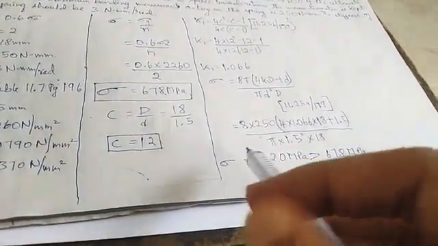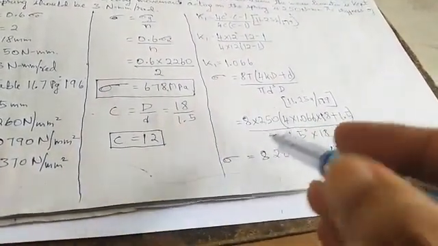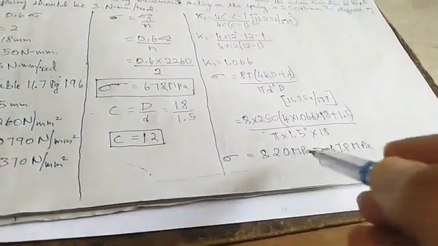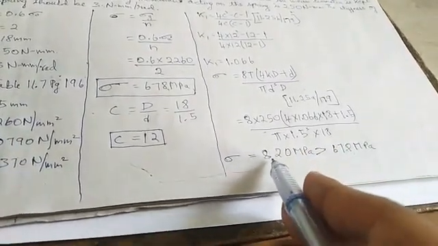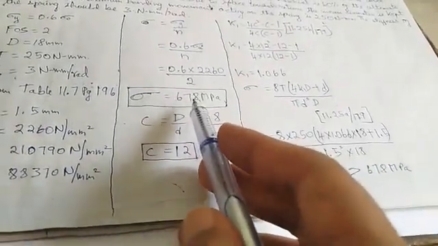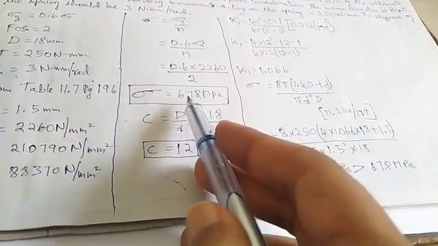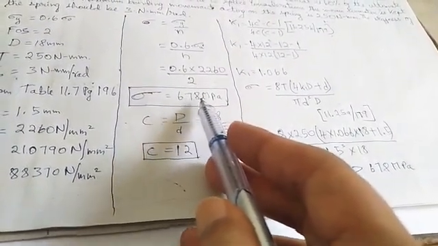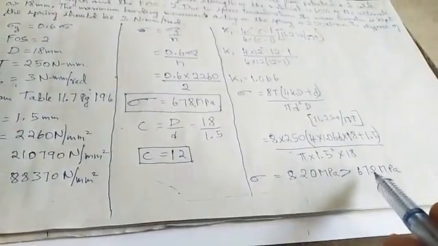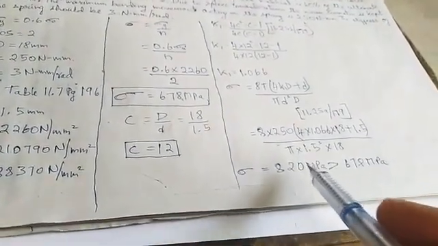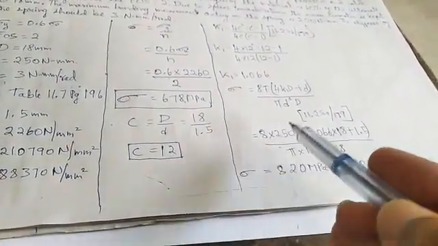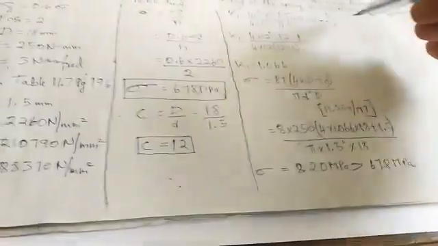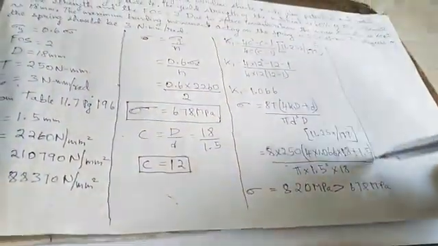We need to consider the spring wire again from the data handbook, because the induced stress is 820 MPa and the maximum allowable stress in the spring material as per the design is 678 MPa. So this value is exceeding 678. So we cannot go further with this value. We have to change the value from the data handbook.